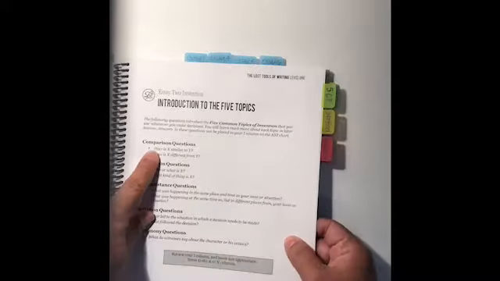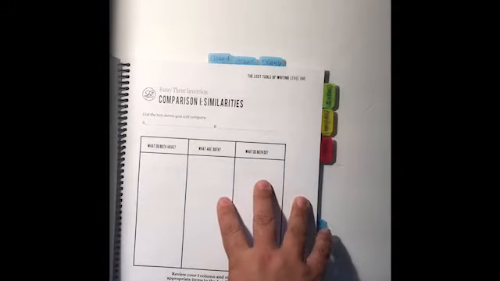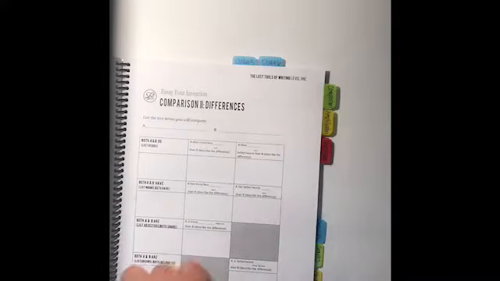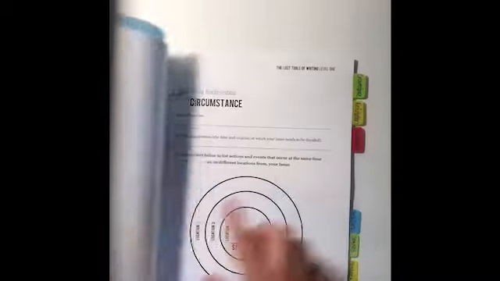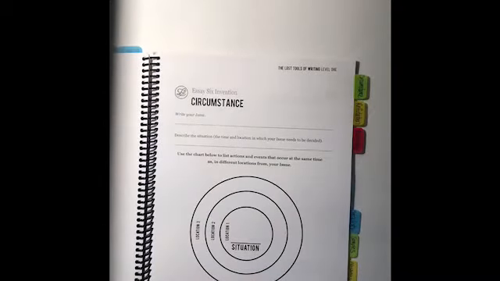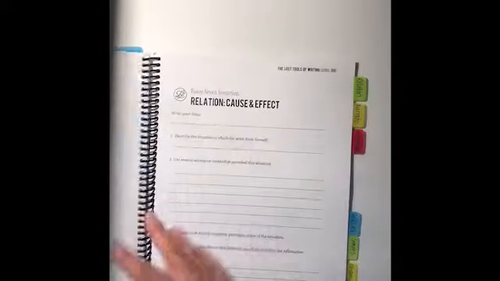So first we talk about comparison. The next tab is comparison, which is page 23, because this is where they start working on the idea of comparison. The next green tab is also comparison. The first one was similarities, this is differences. And then the next one is definition, and that's here on page 51. This is the worksheet where they start learning about the idea of definition, identifying our terms. The next one is circumstance, which is here on page 65, where they learn what circumstance is. And then the next one is relation, which is on page 79.